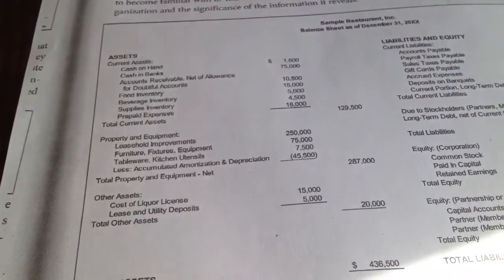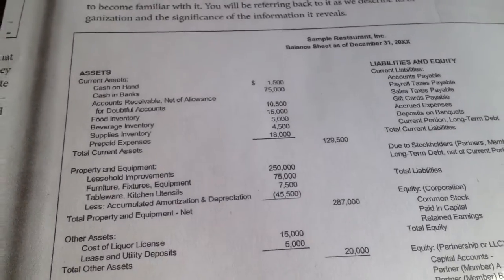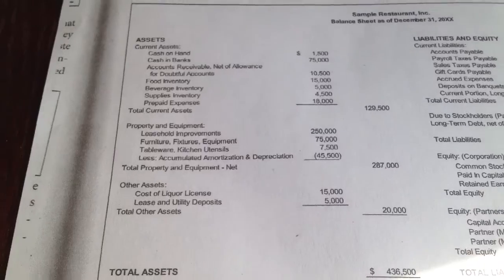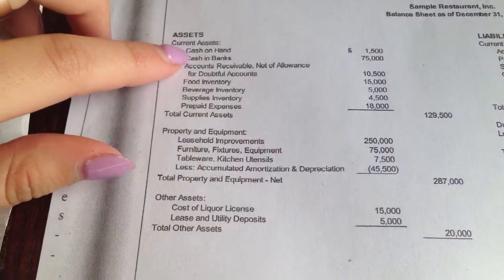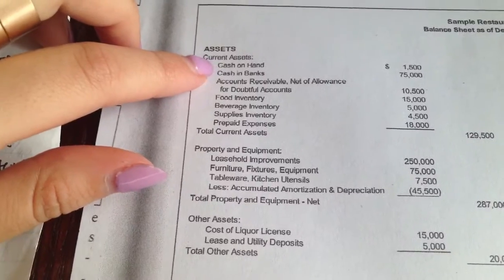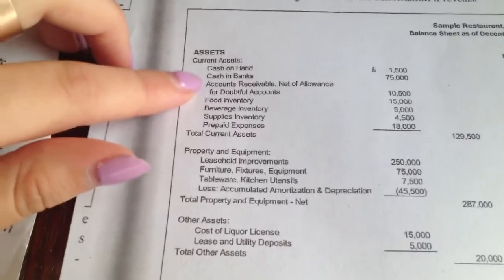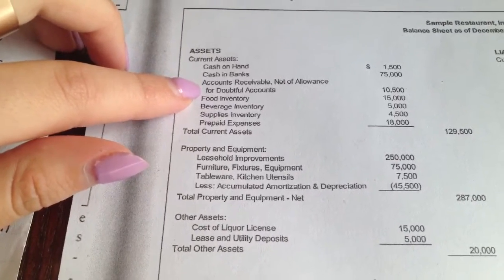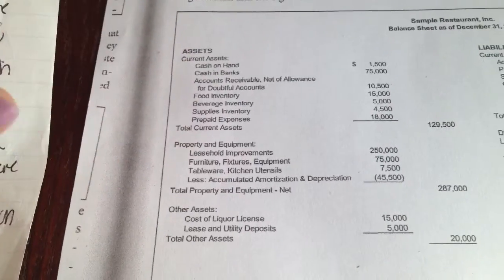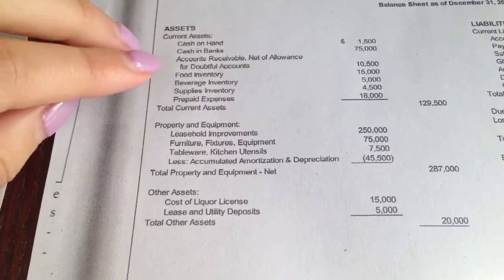So let's take a look at this restaurant balance sheet. You're going to start out with, like I said, your most liquid assets, which are your current assets. So you have your cash on hand, your cash in banks, your accounts receivable. So you're going from your most liquid to your long-term assets, from your current to your long-term.